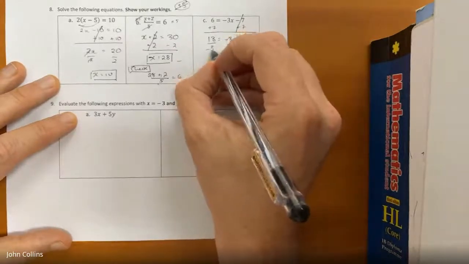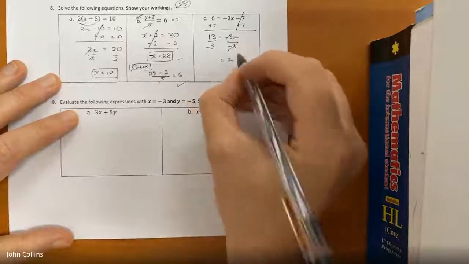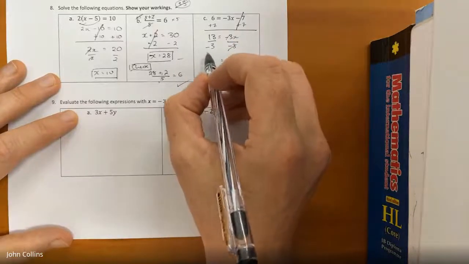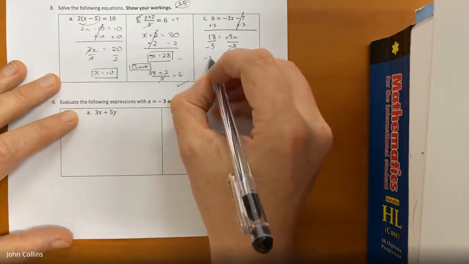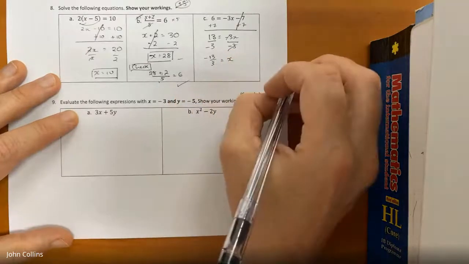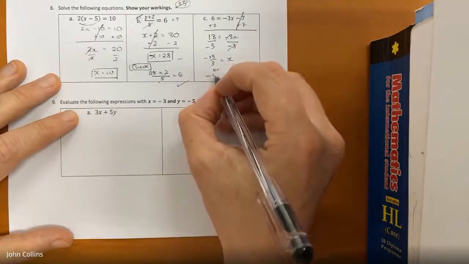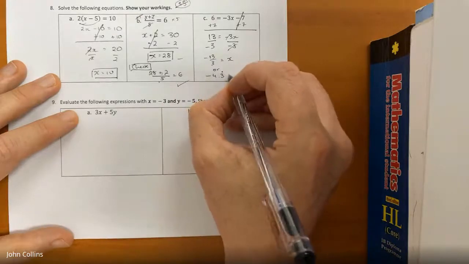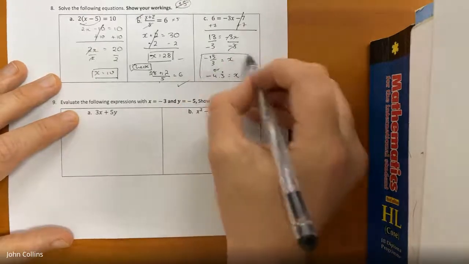Both sides. So my answer is 13 divided by -3. So you can leave it like that if you want. It's a negative fraction, so it's -13 thirds. Or you can say -4.3 recurring or something like that. Either is fine.